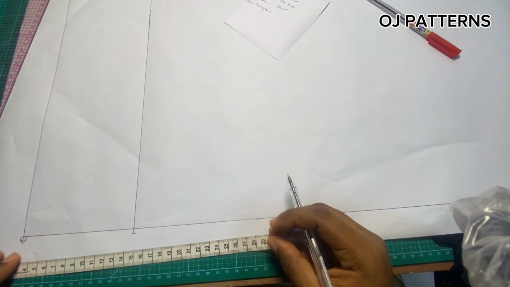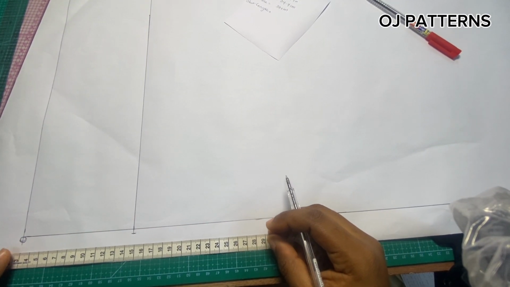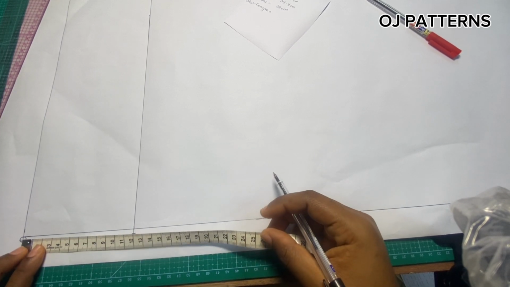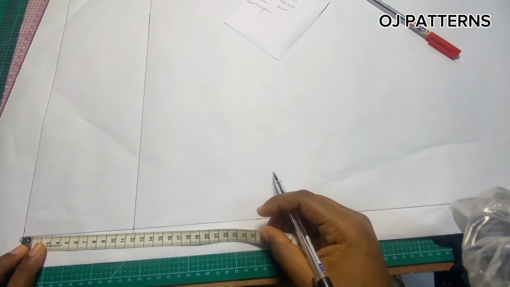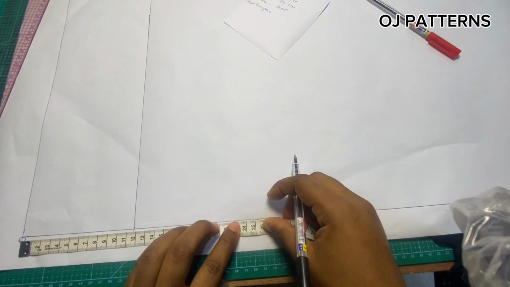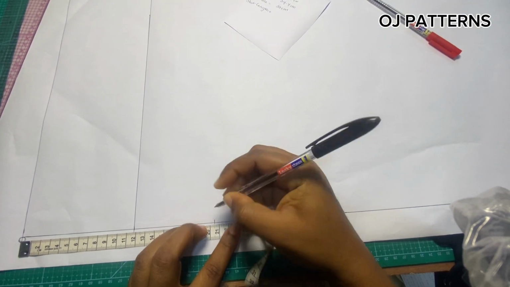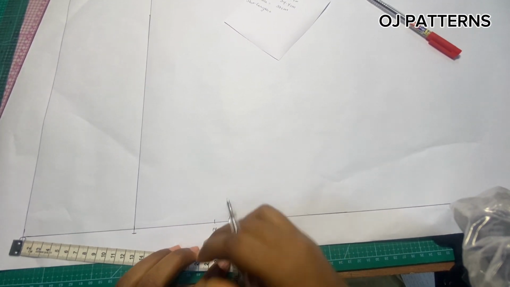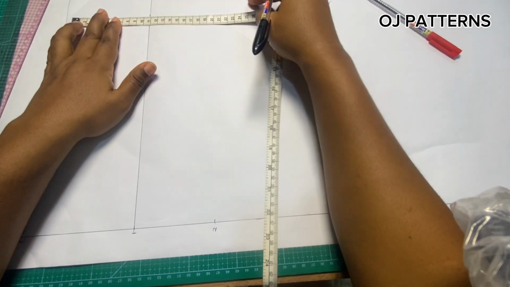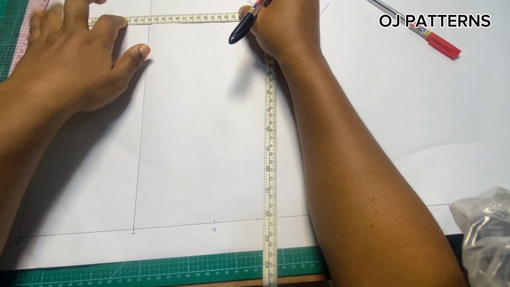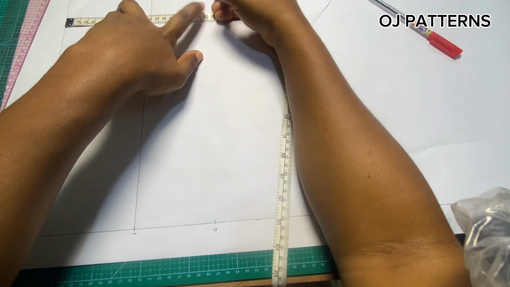So point 2 is neck to waist, which is 41, square across. Measure from point 0, 41 cm downwards and mark. So this would be point 2, square across.